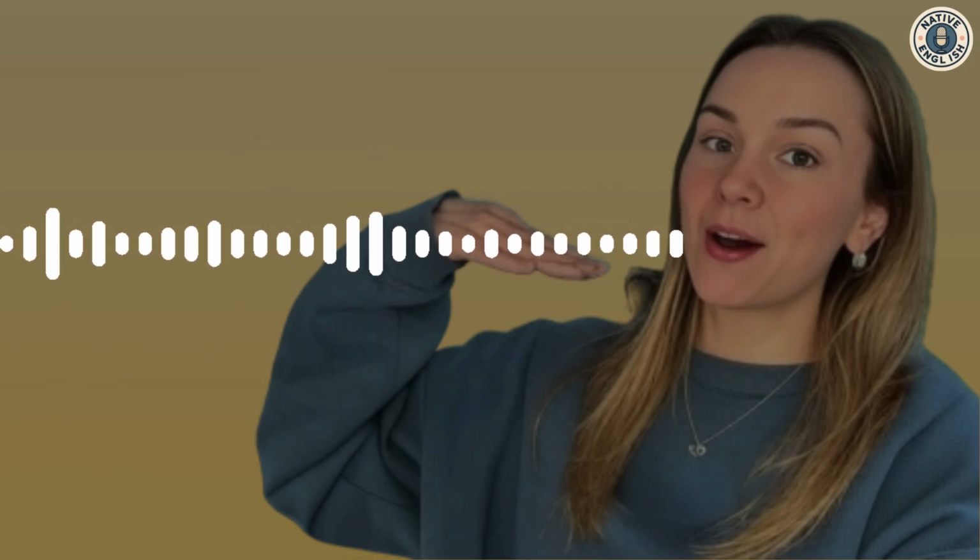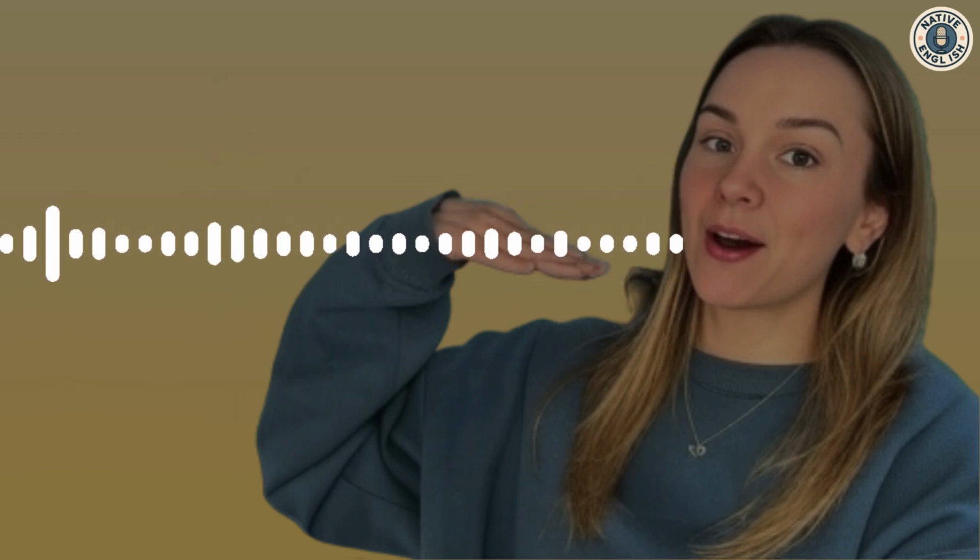And that music, the intonation, the stress patterns, how sounds link and change in real time, that's often the biggest hurdle to sounding truly fluent. And actually to understanding native speakers when they're talking at a normal pace. Well, that hidden layer, that's exactly what we're diving into today.